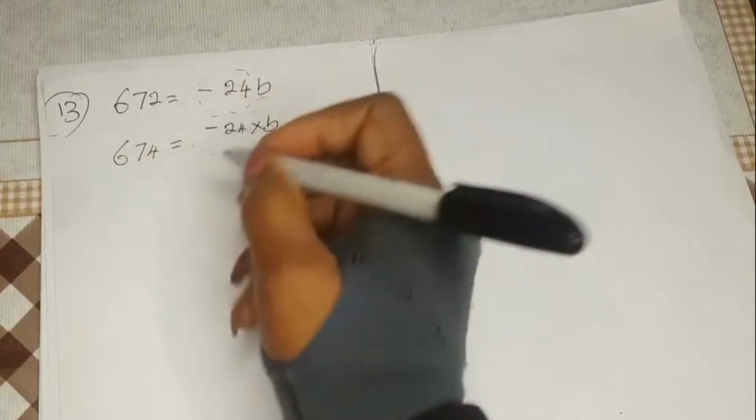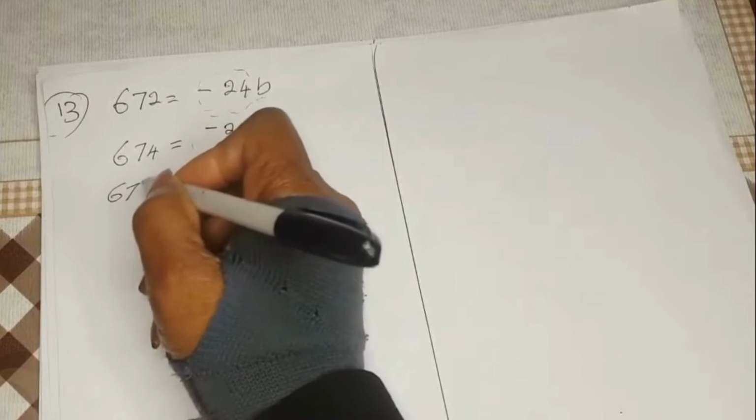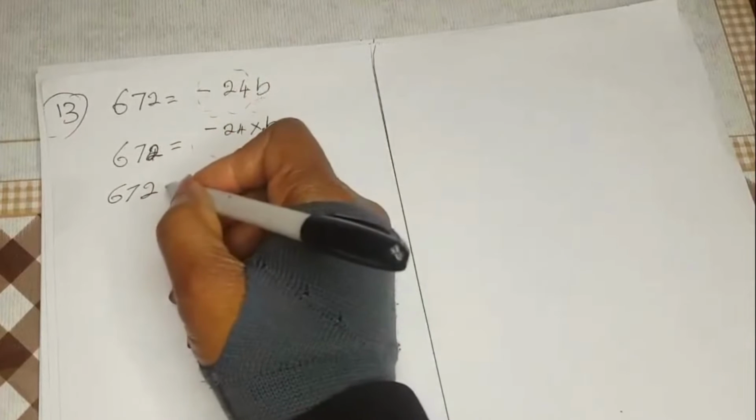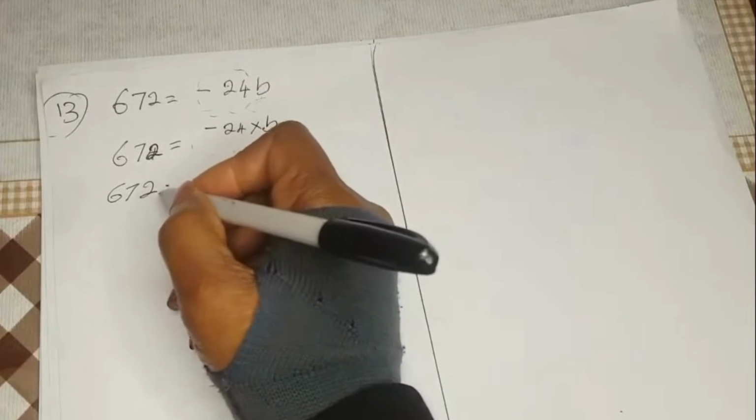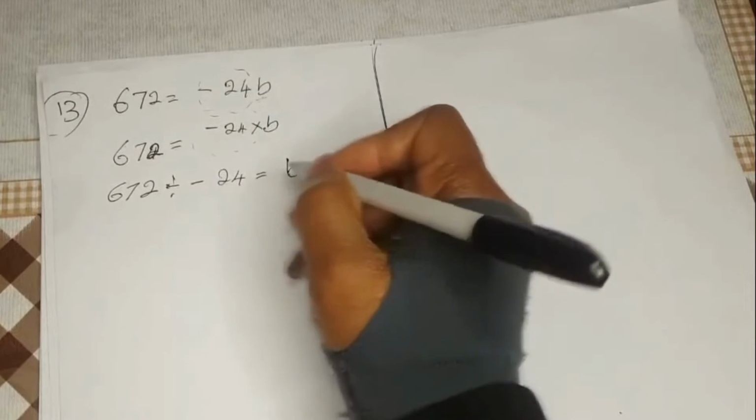672 is already here. So we are bringing in, divide negative 24 into our home. Okay.